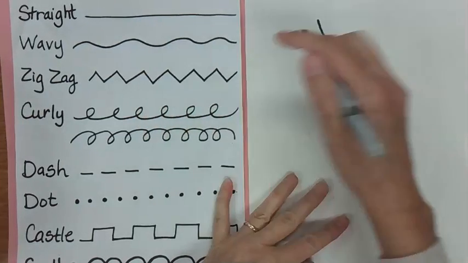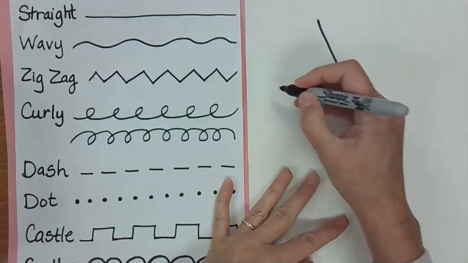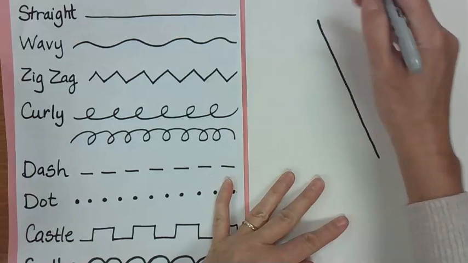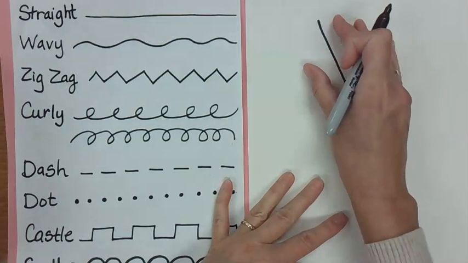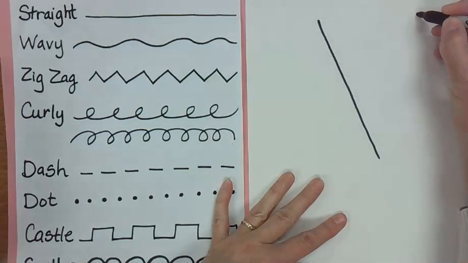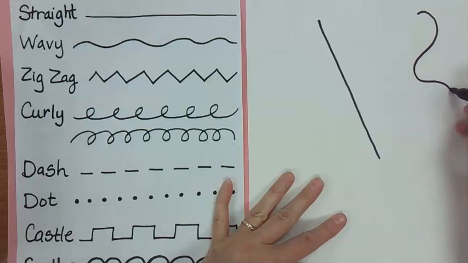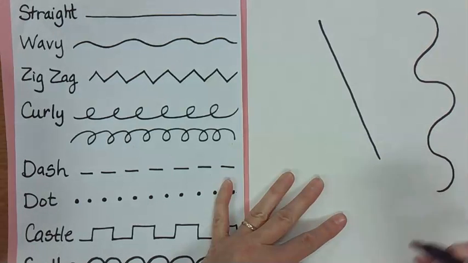Ooh, our next line is going to be wavy. Again, anywhere on the paper, but we're going to fill this paper up with different kinds of lines. So I don't want to put it over here. Let's put it over here. I'm going to put a wavy line over here. When it slinks back and forth, you can put it anywhere on your paper.